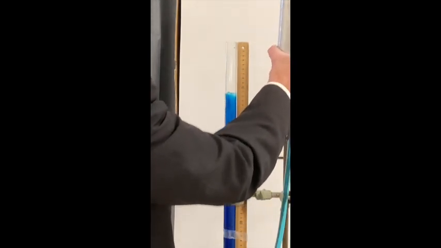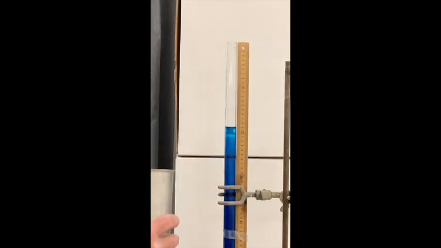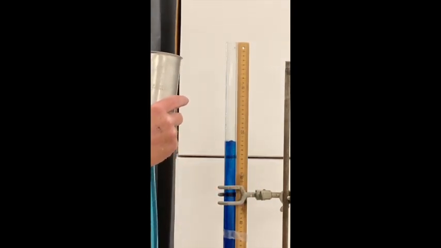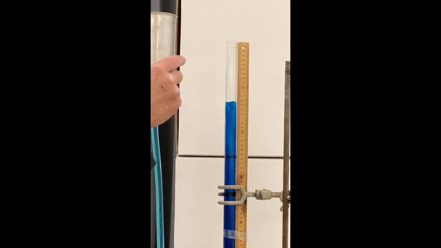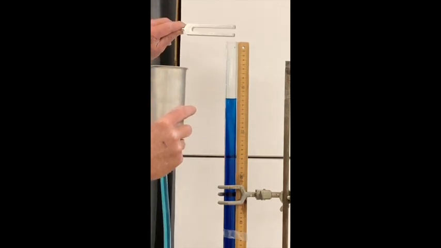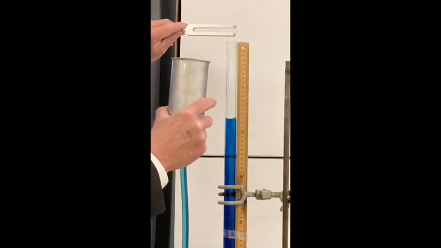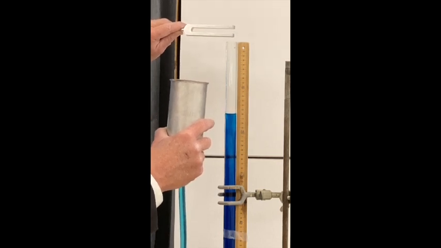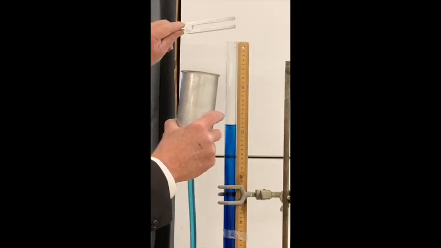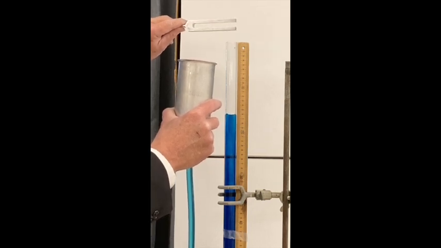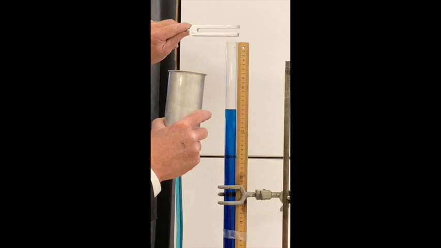All right, so that's gonna be 16.50. Let's get an idea. Looks like 16.0.